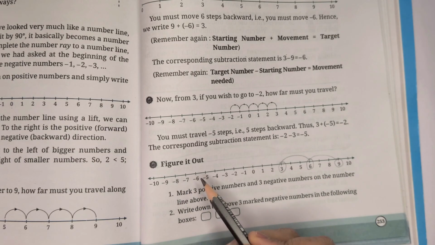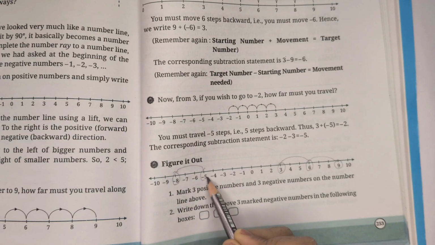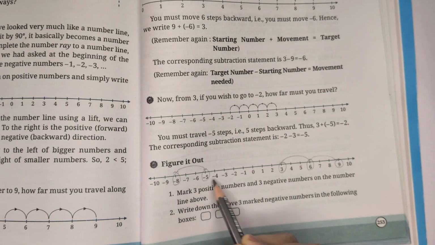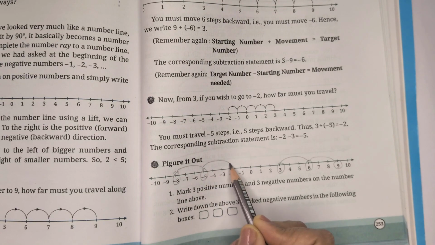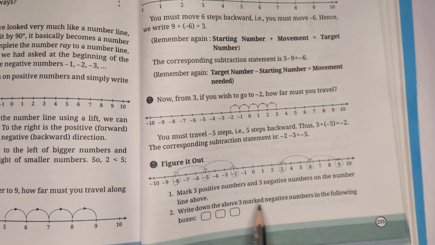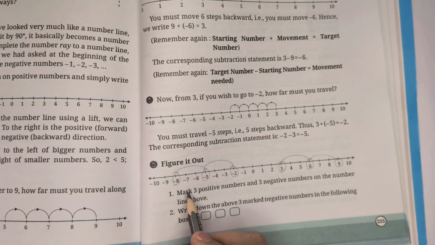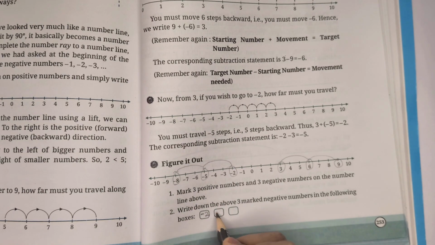Same way if you are taking any number from here, minus 8, minus 5, then 3 more, you will reach minus 2. Write down the above 3 marked negative numbers in the following boxes. So we can write the numbers here as minus 2, minus 5, minus 8.